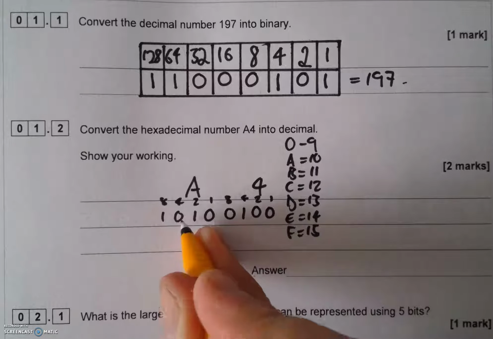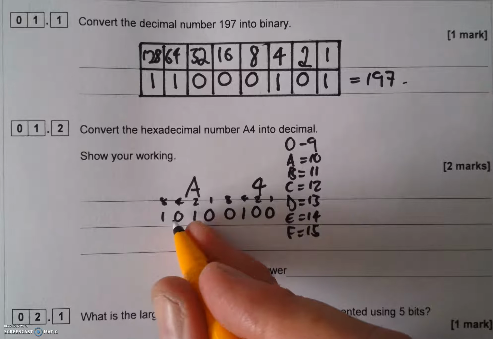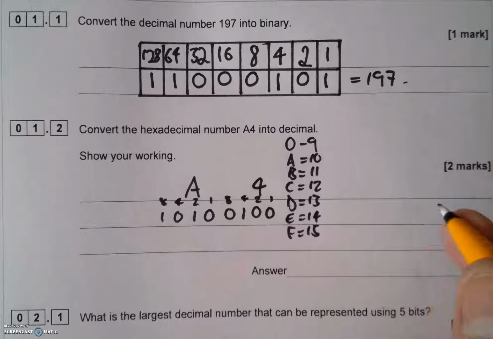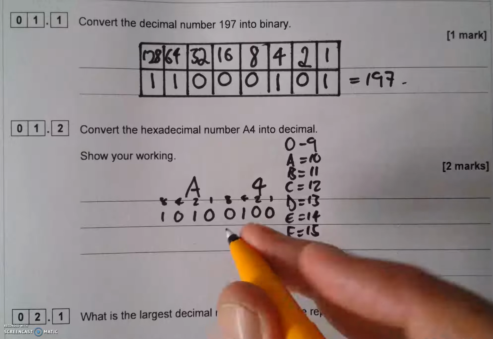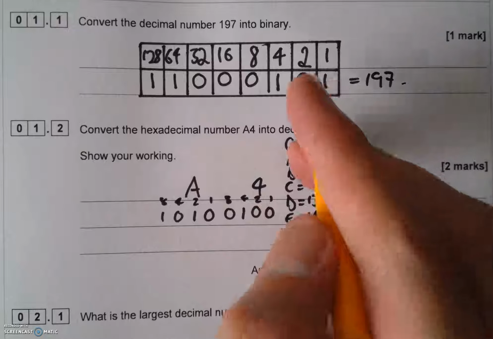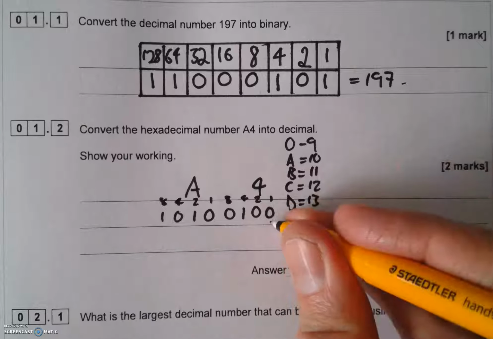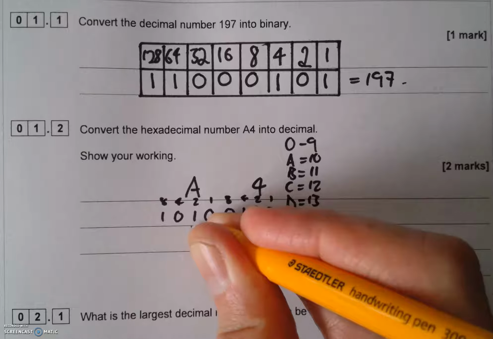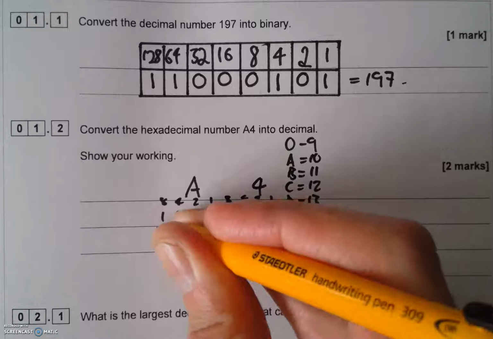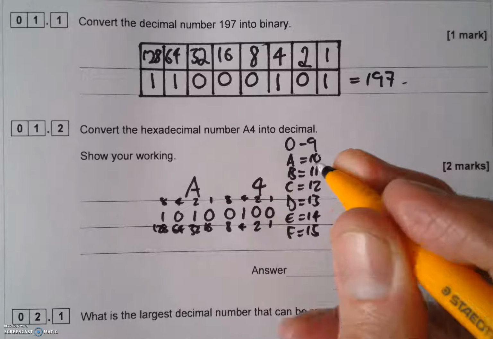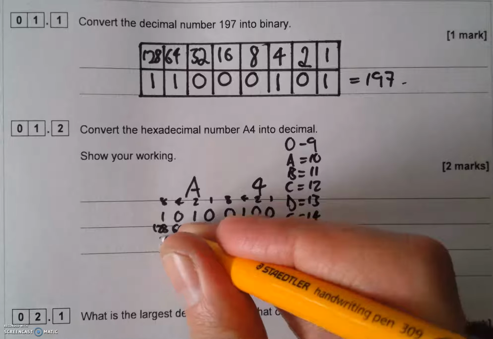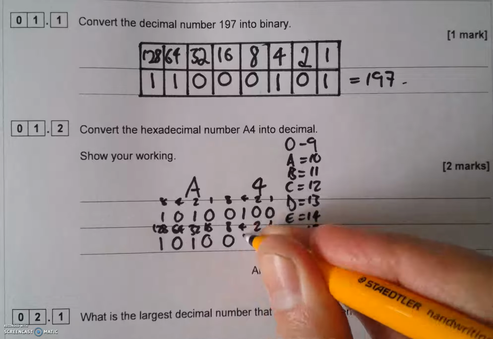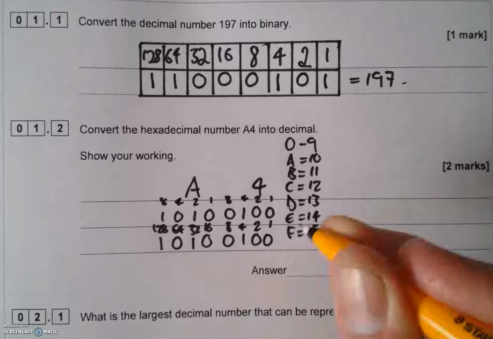So the binary representation of A4 is 10100100. That will give me 1 mark, but I need to convert it into decimal. So same thing I did with that table. I need to make that table, or I need to just list the numbers there: 16, 32, 64, 128, and I'm just going to drop the bits down and make sure they're in the correct column. Again, having a table here can make it a lot easier.